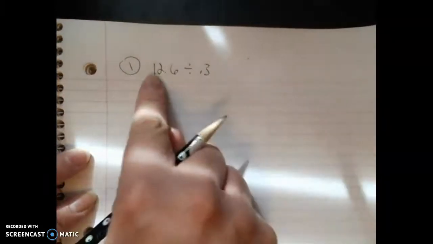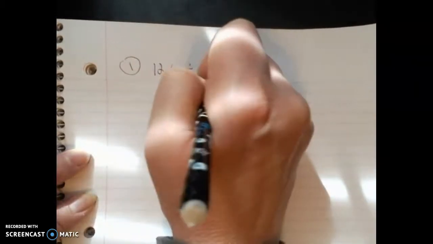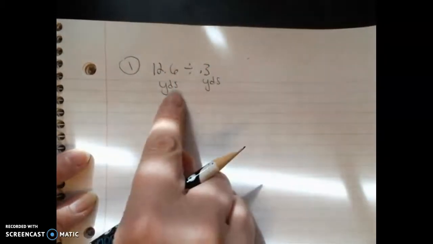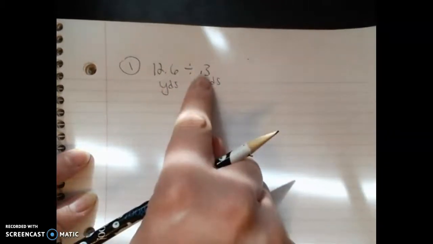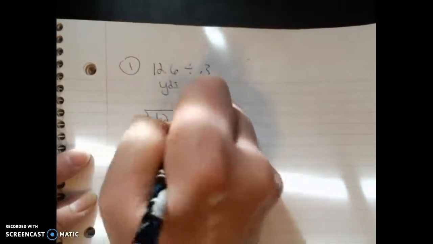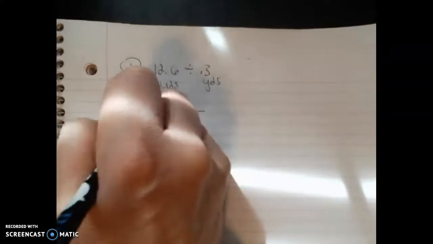All right, so question number 1 on the division review. First of all, it says you have what? Yards of ribbon divided by yards of ribbon. And so I'm going to, first of all, I want to know how many of these I can make, or how many of this goes into that. So that's division. So I'm going to take my amount that I have divided by what I want.